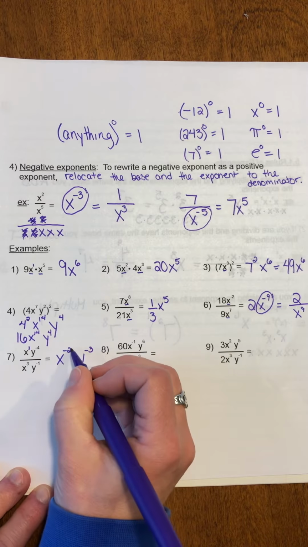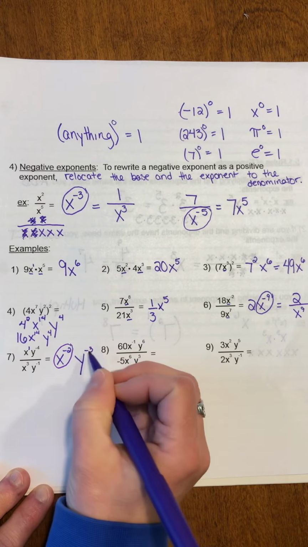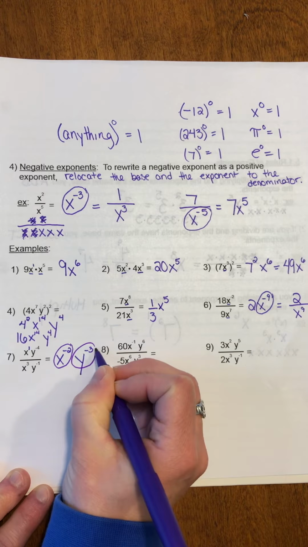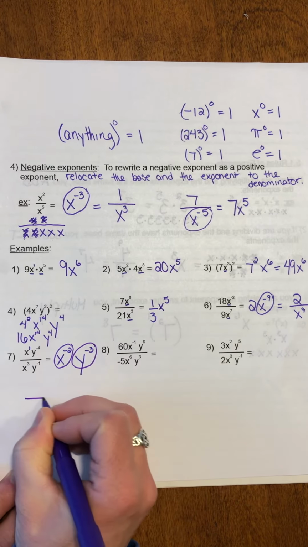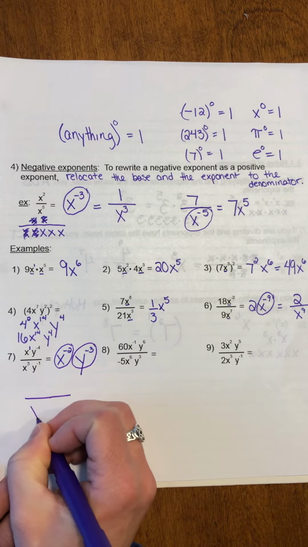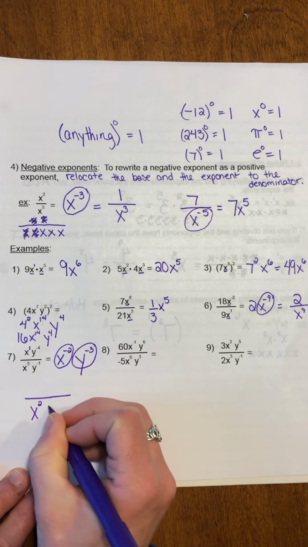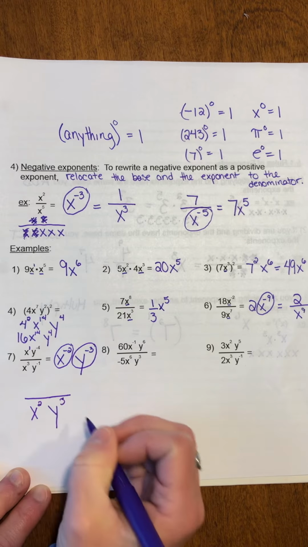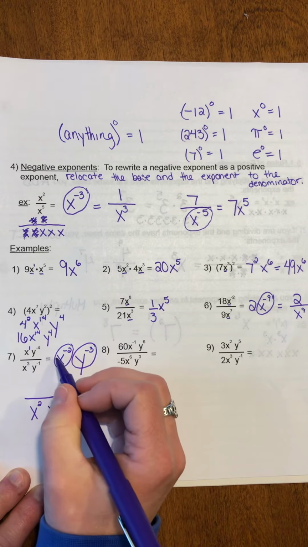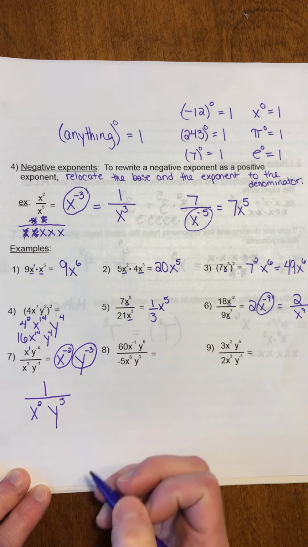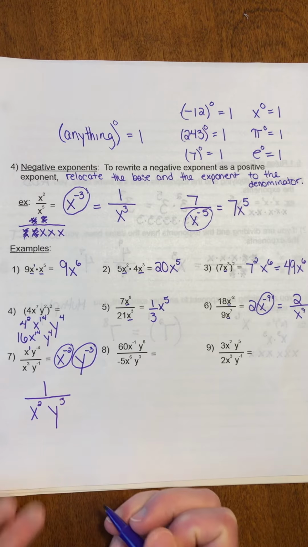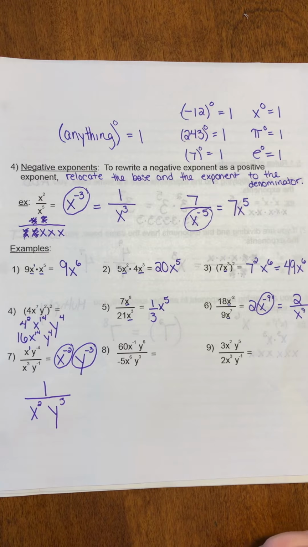Oh, and both of these have a negative exponent. So I circle those, so both of those are going to go into the denominator and make them a positive exponent. And then, because there's no number in front, the number is technically 1, so we're going to put a 1 there. All right, a few more to go.